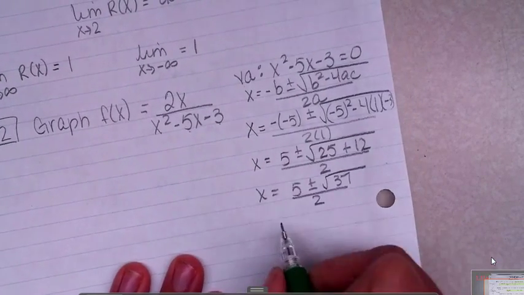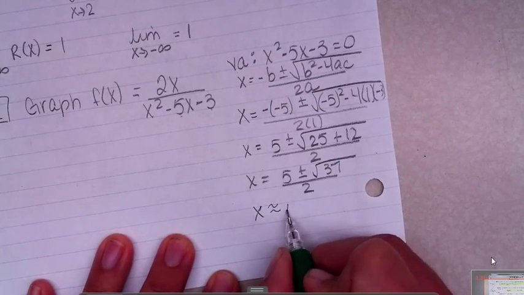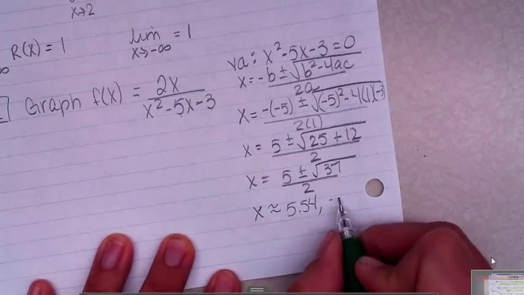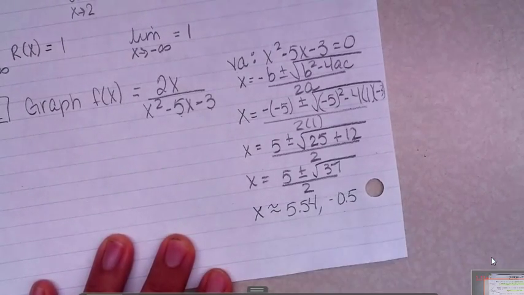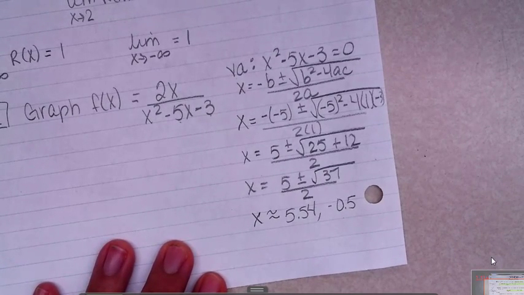If you punch that into your calculator, you're going to get approximately 5.54 as one of the solutions and negative 0.5. So in this situation, I have 2 vertical asymptotes.